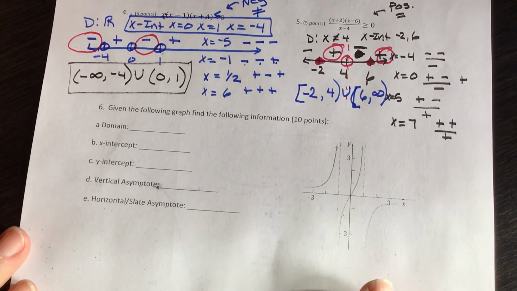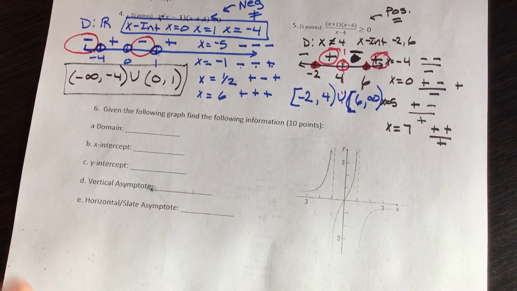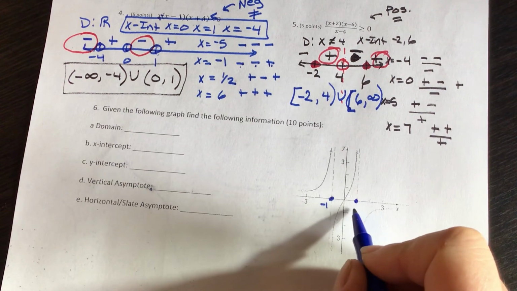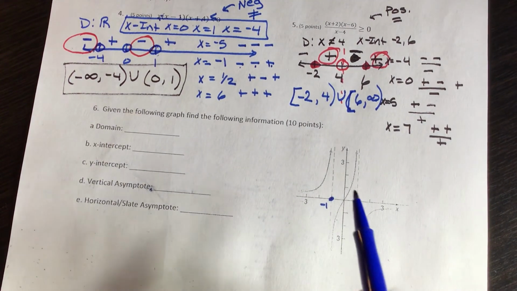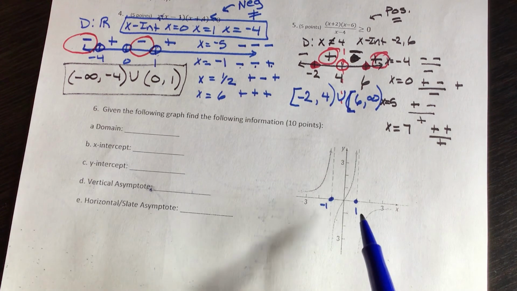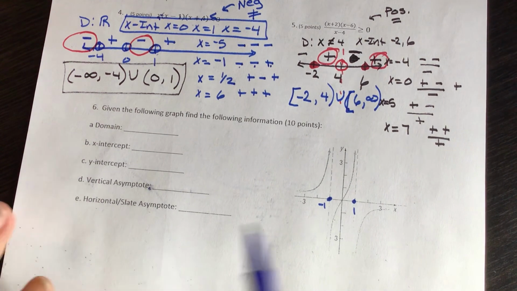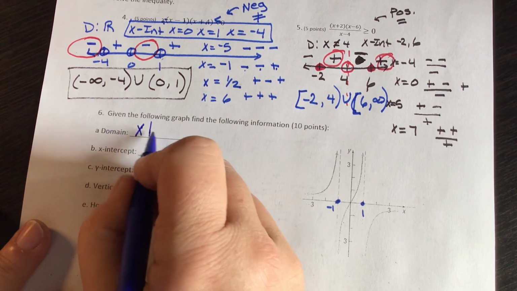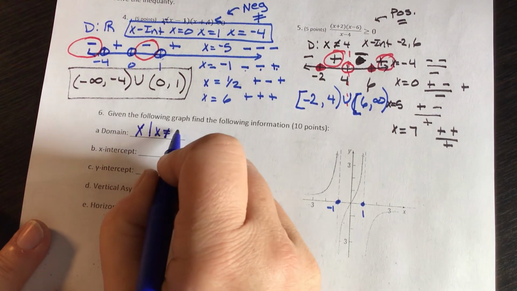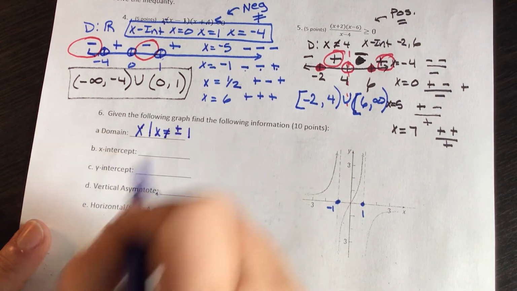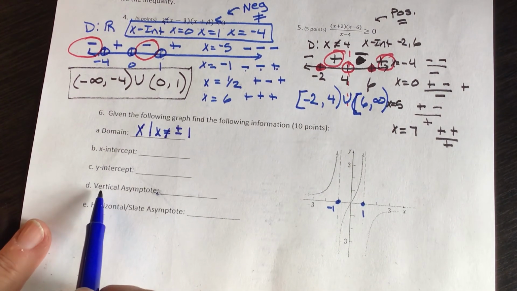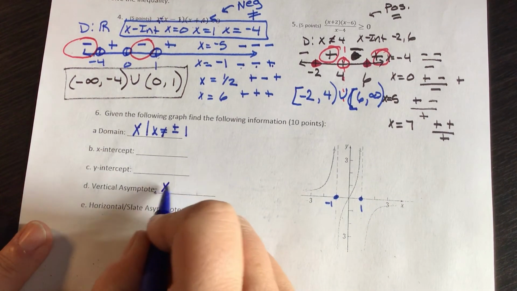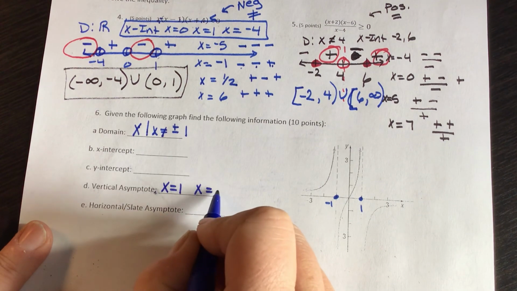And lastly, number 6, I'm just looking at the graph. I see here at negative 1 and at positive 1, I have vertical asymptotes going through those, so that must mean that those values cannot be included in the domain. So I'm going to say for all values of x, x cannot equal positive or negative 1. Also, down on part D, I can write the equations for those vertical asymptotes at x equals 1 and x equals negative 1.